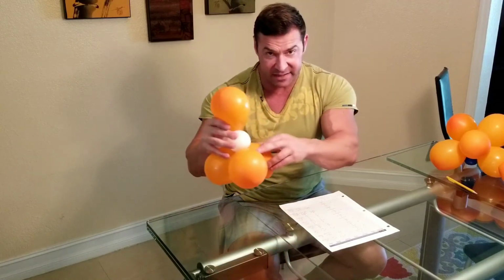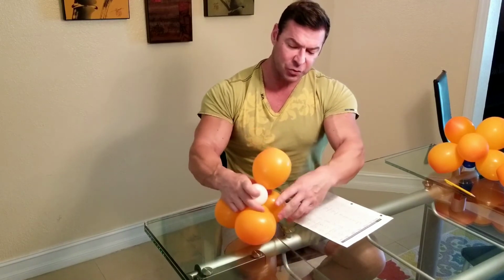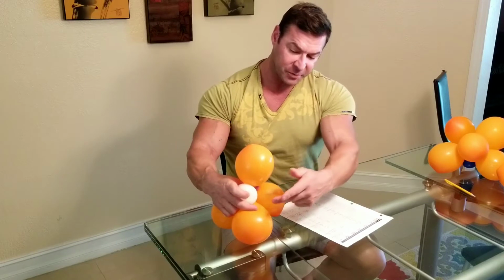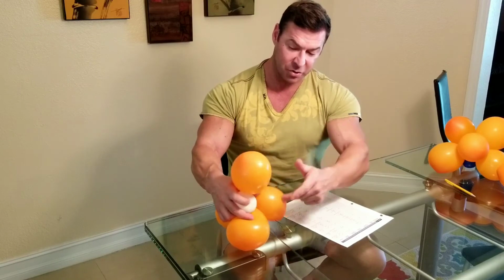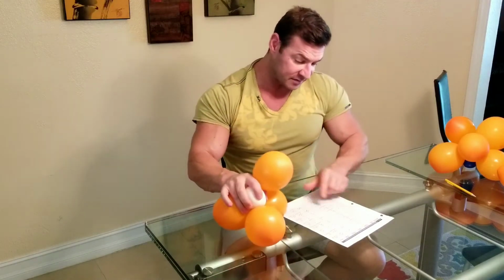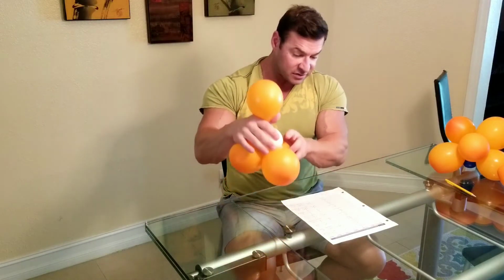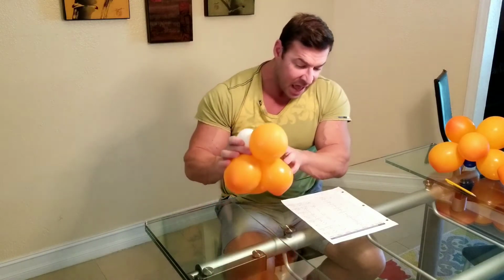The molecule is AB2. So it has 2 different angles, between one electron and the atom, and between another electron and the atom. There's one that has 2, and there's another one that has 3. The one that has 3, AB3, is the one that only has 1 lone pair, and the one that has 2 is the one that has 2 lone pairs. So one has a trigonal pyramidal shape as far as the molecular geometry, and the other one has a bent shape.